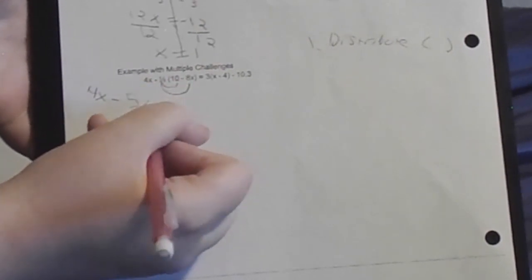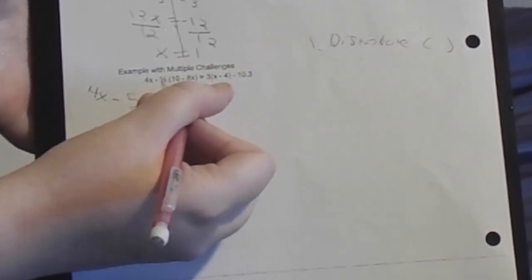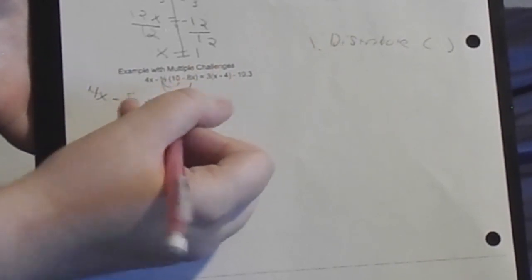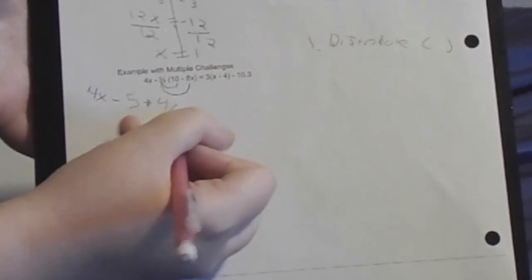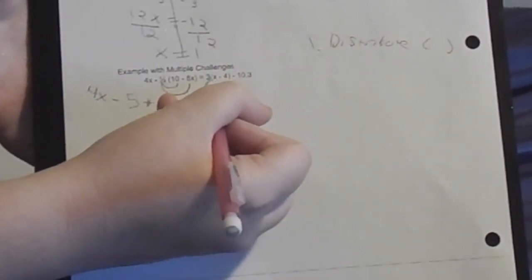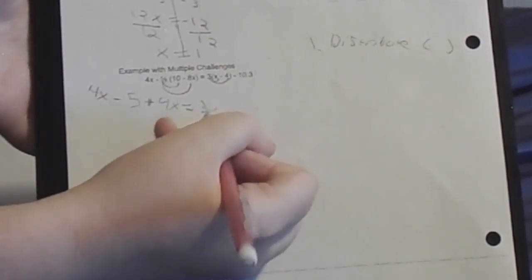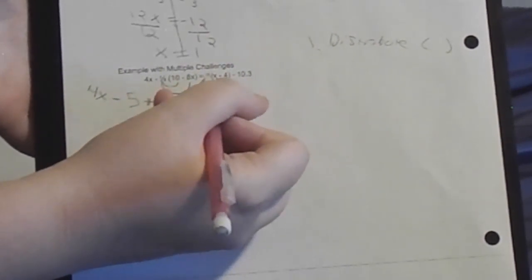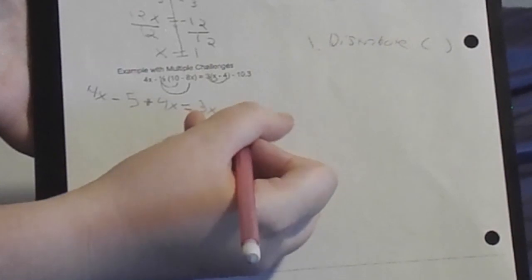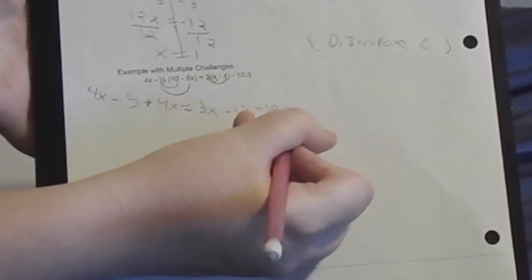Well, a negative times a negative becomes a positive, and 1/2 of 8 is 4. And they're x's. Equaling, on the other side, I have a 3 in front of the parentheses, so when I distribute it in, 3 times x is 3x's, because of the invisible 1 in front. And 3 times -4 is -12. Then I have the -10.3 at the end.